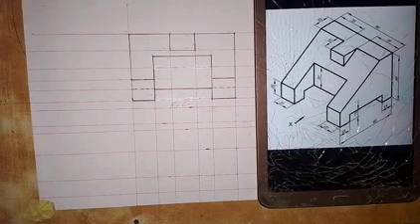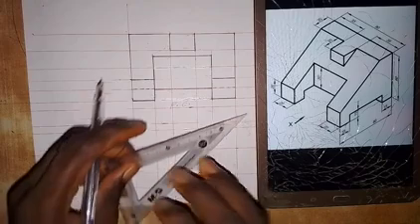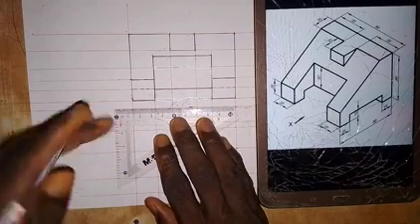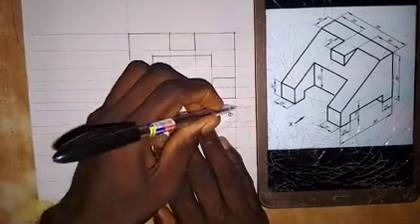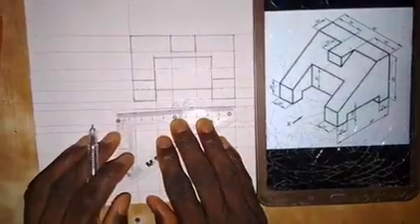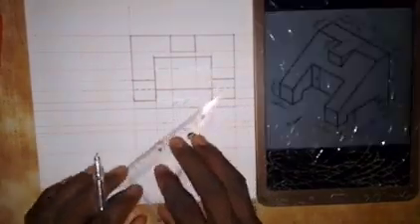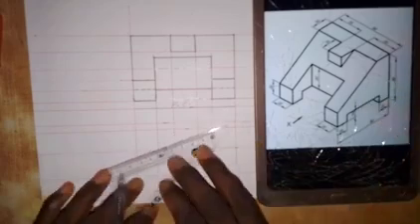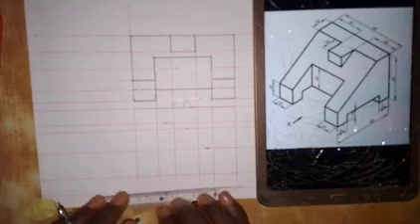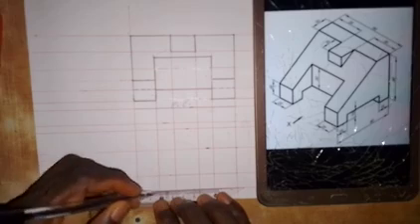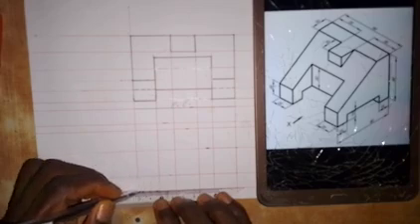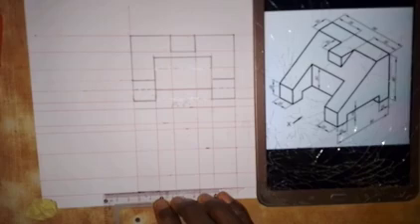Okay, so what we have to do now is to bring out the thickness of the part. For this line that we have here, we make this a thick line from here to here. Okay, I believe you can see it. And then for this part that we have here, let me just put the T-square down. So we have this line here, and then we have this line.